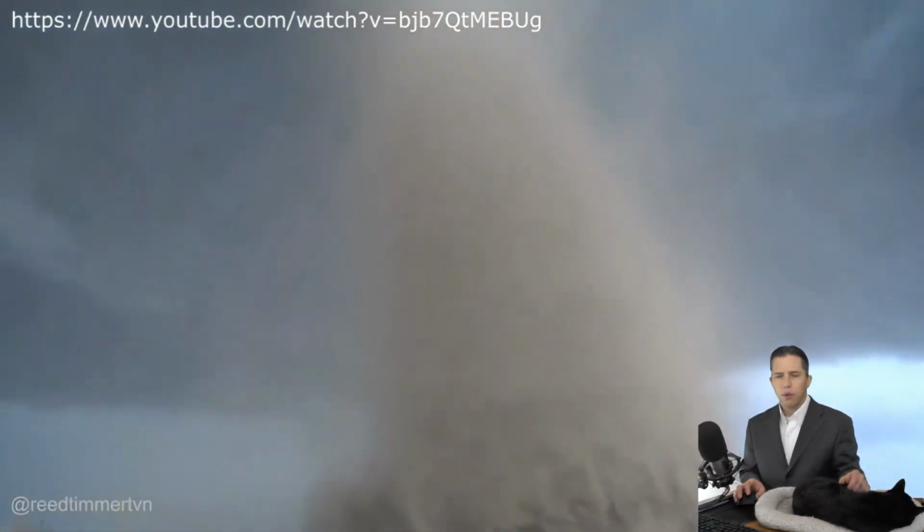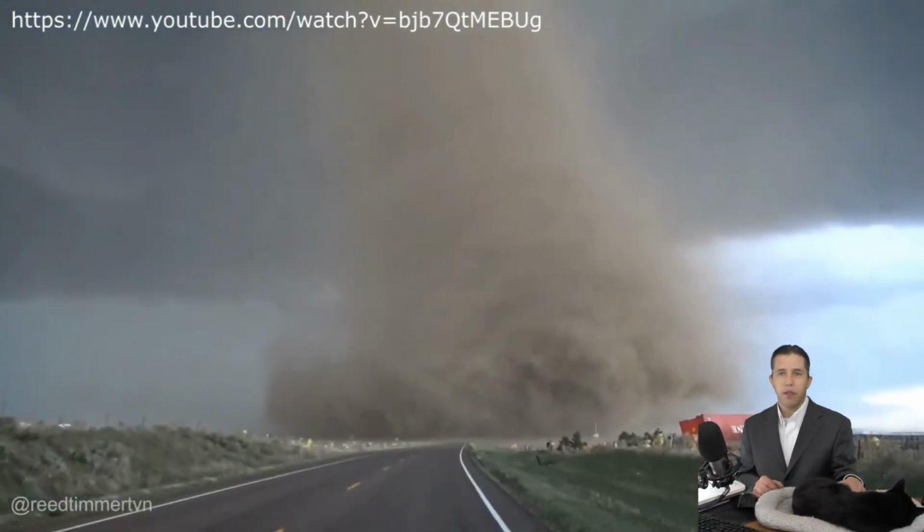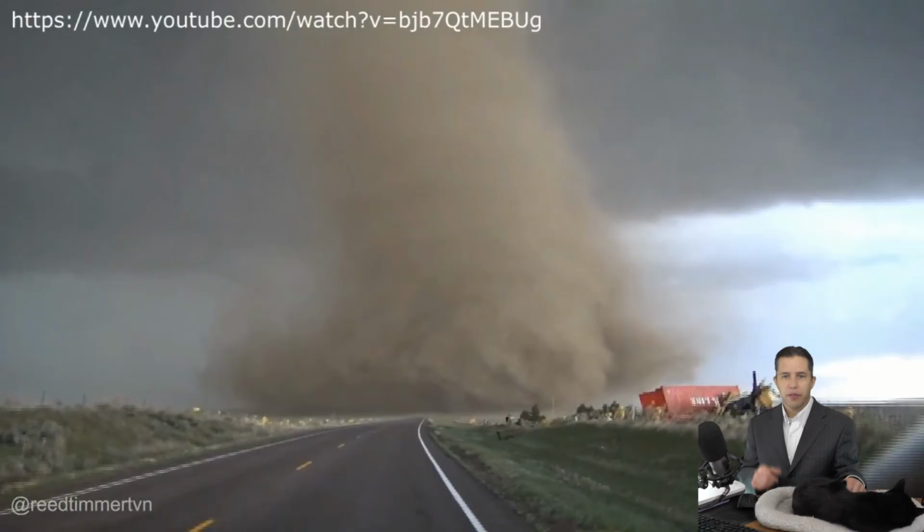Of course, the most common hazard of the intake or the updraft is the tornado.